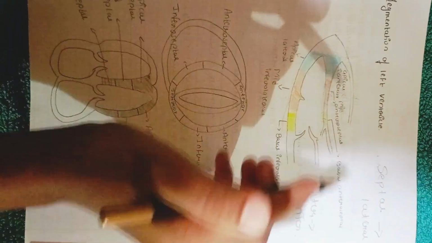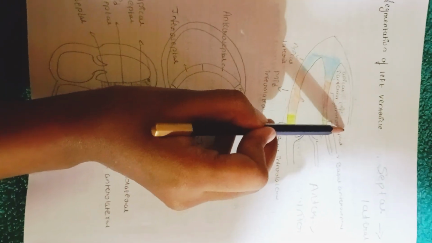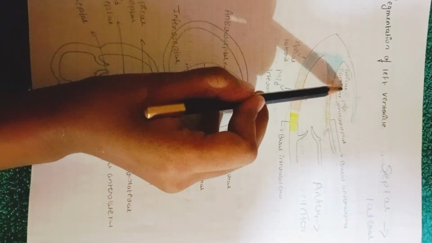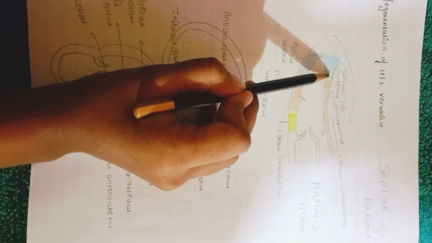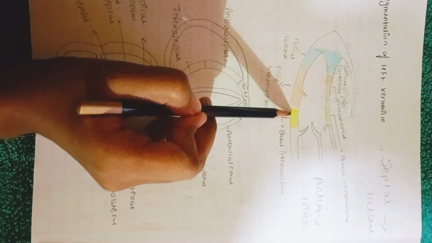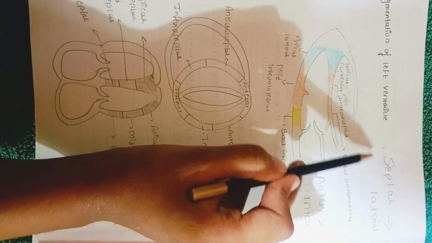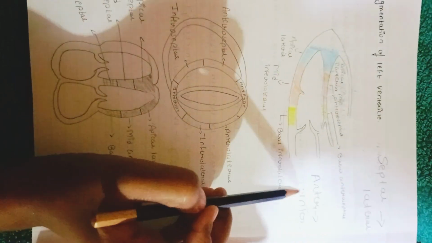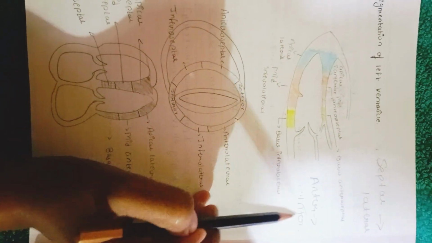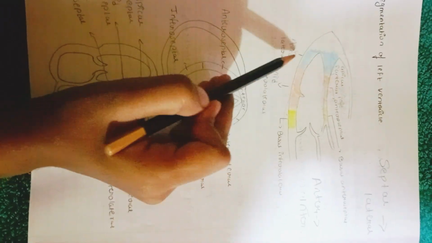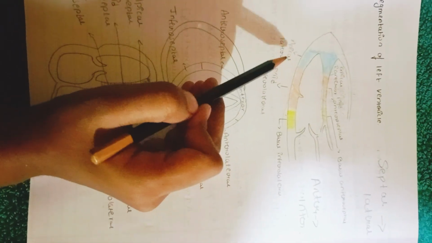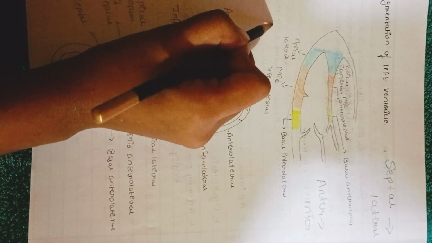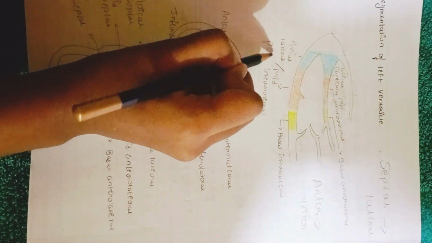Segments of RWMA. In echo, we take the plaques view, and this is the RV, this is the septum, this is the lateral. The septal is always opposite to the lateral, and anterior is opposite to the inferior. So this is anterior and this is lateral. We can call lateral or posterior also.